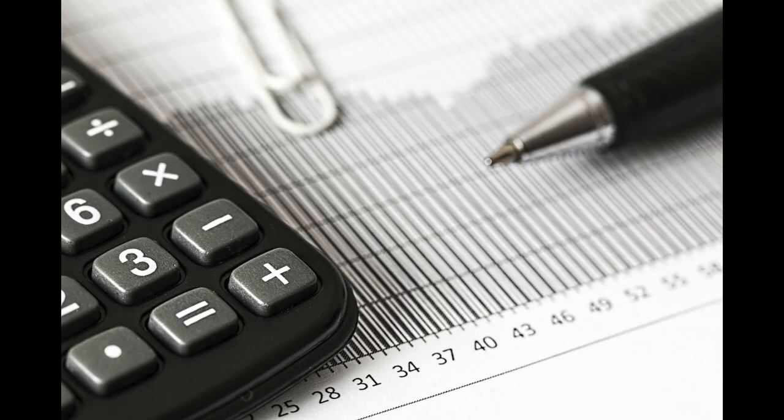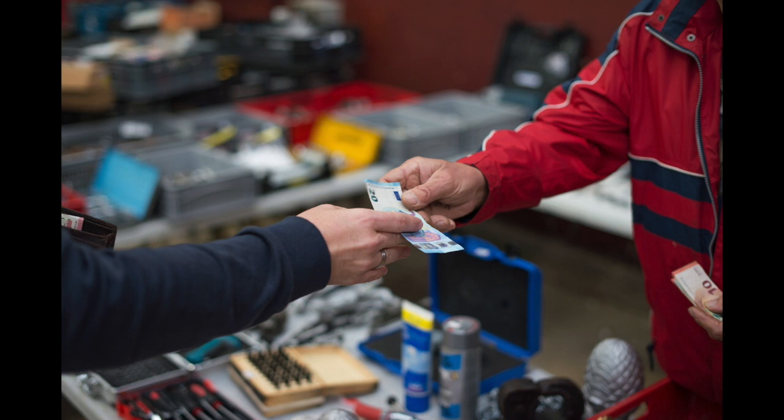Back in time, everything was done by hand. It was time-consuming and it was easy to make mistakes. Today I will explain how transactions are recorded and how to check if the financial entry has been recorded correctly.